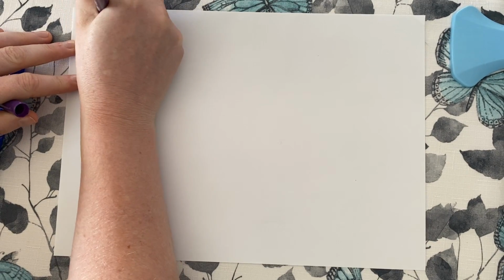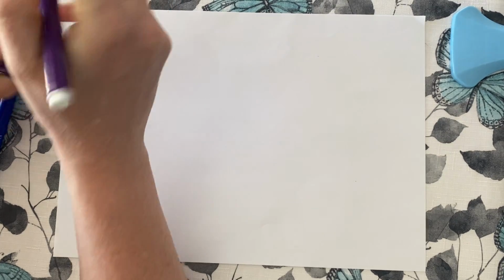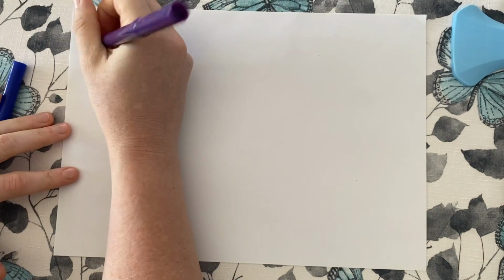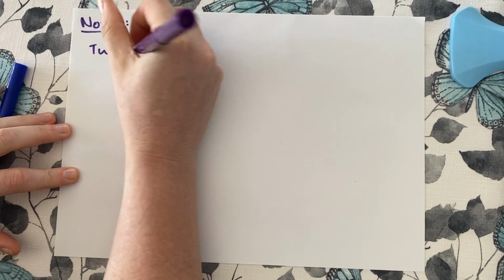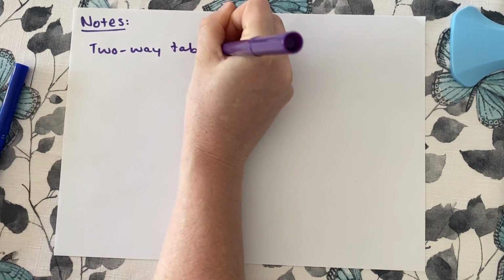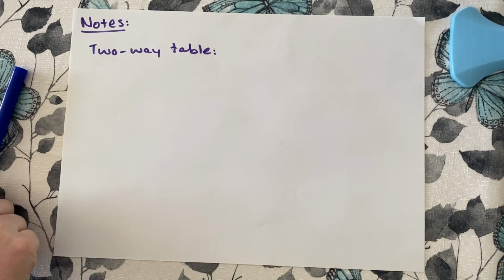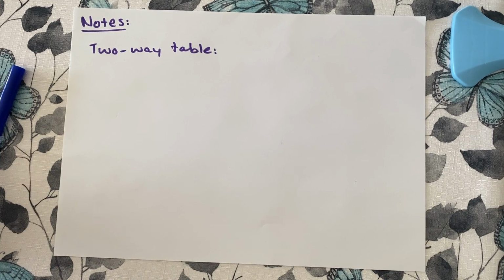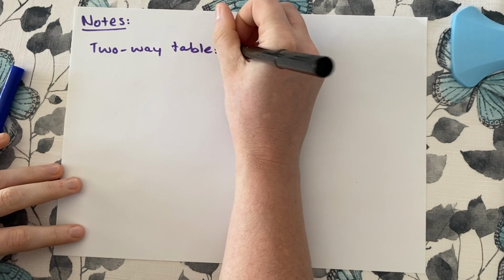So let's go through some notes. A two-way table is a table that has rows and columns.